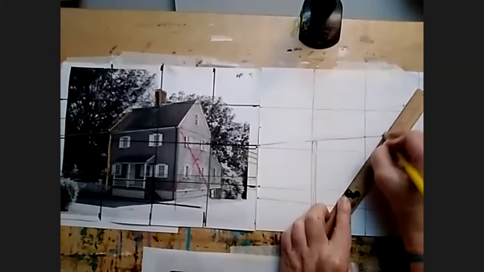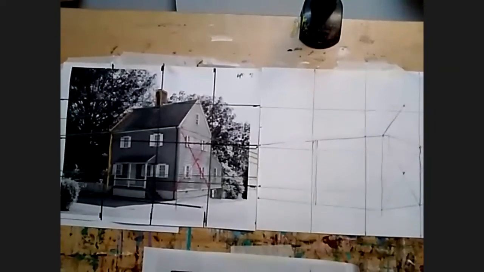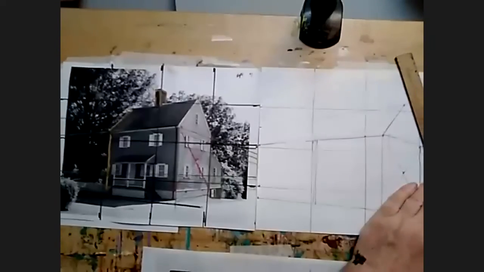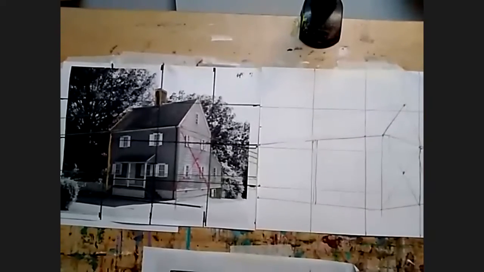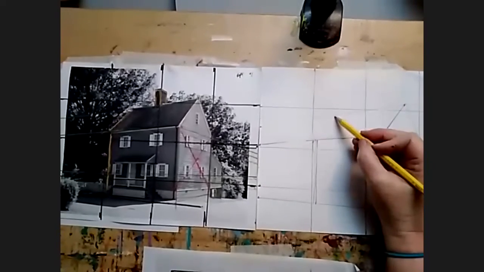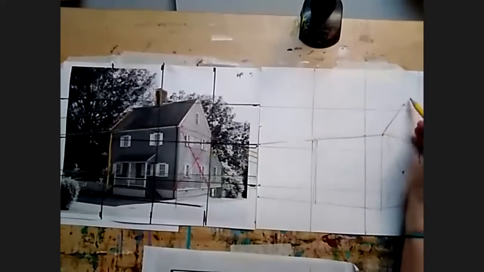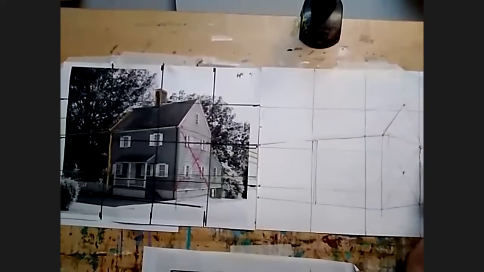I don't have to figure out that angle because I've already got these set. I don't have to figure out these slanting roof lines that slant down, even though they don't go to the same vanishing point, because I have the points where they start and they end.